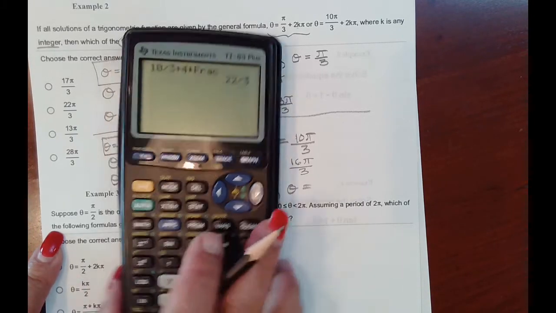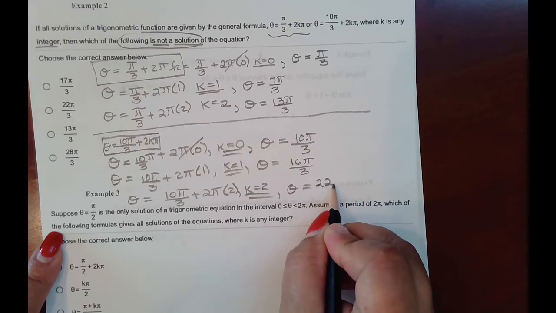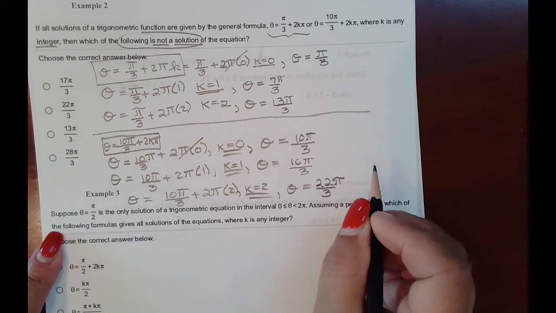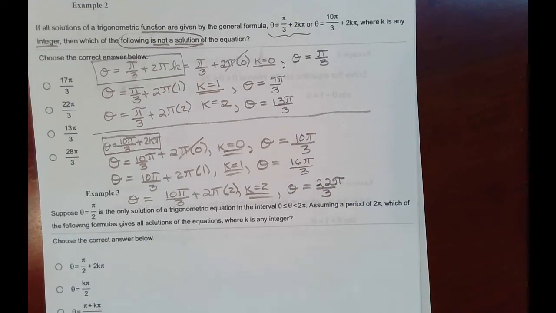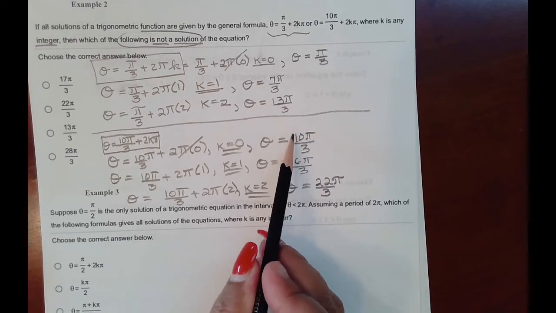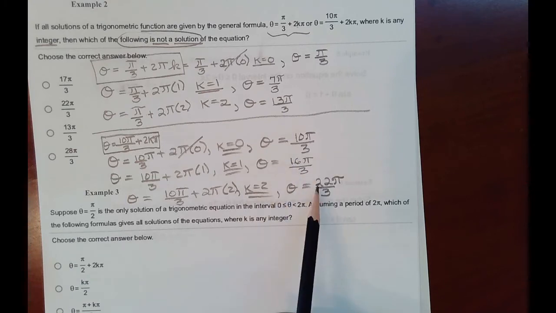And that is 22/3. Okay, so all these solutions are some form of thirds. And notice that, once again, you're adding 6 for each numerator. This one started with 10/3, add 6 to that numerator, you jump to 16/3. Add 6 to that numerator, you jump to 22/3. So if you did have to go any further out, you could do so without work.